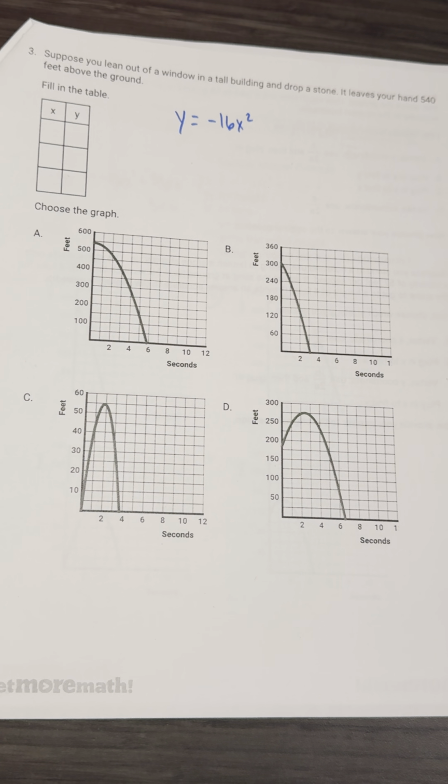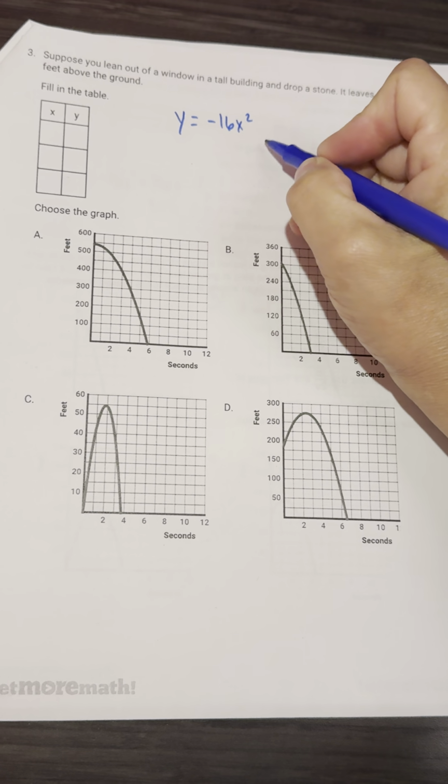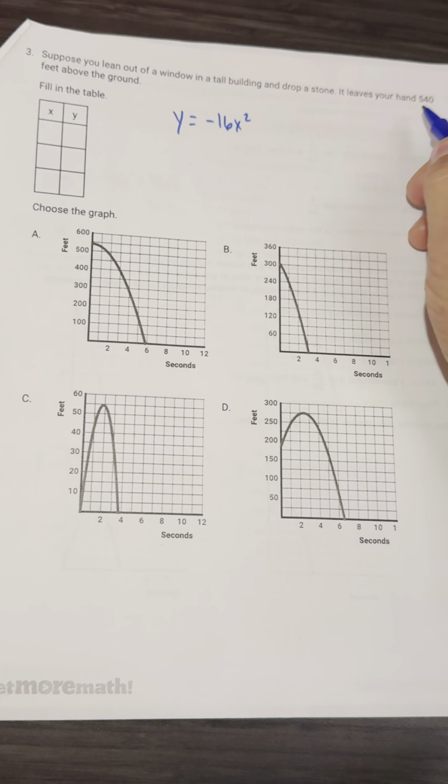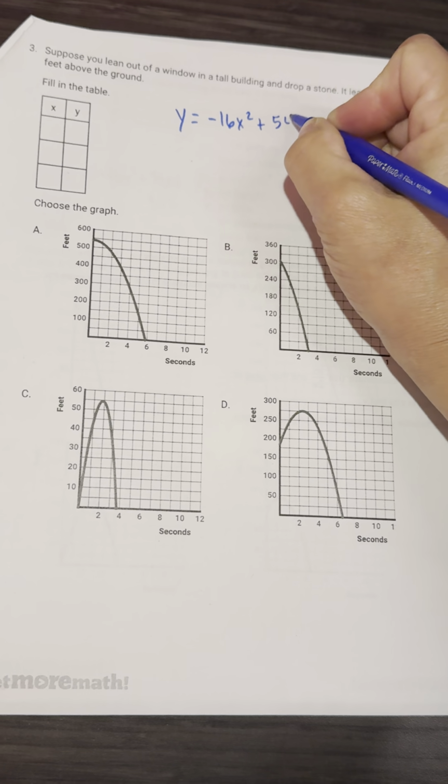Will it have any, besides gravity pulling it down? No. So if you throw it down, it'll have initial velocity. But if you just drop it, it will have none. So nothing in front of x, and then it leaves your hand at 540 feet. So plus 540.